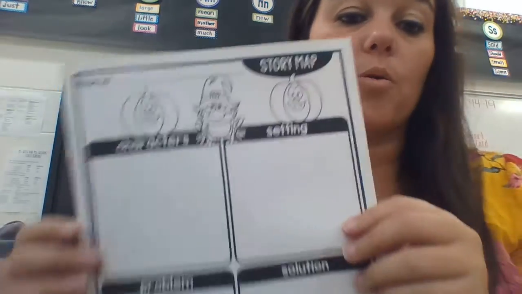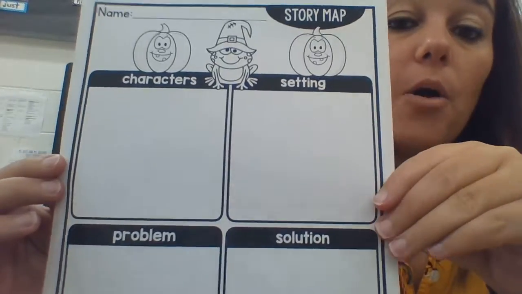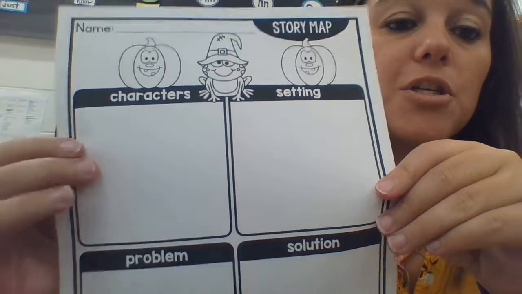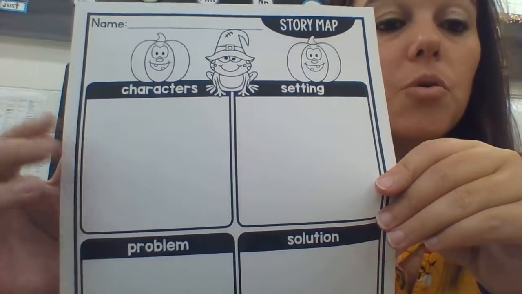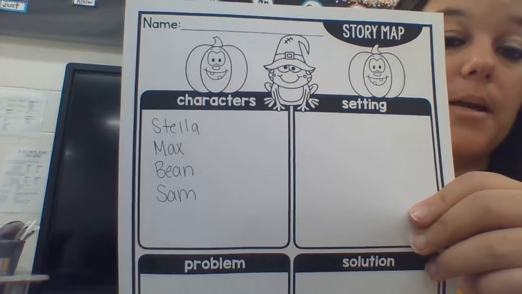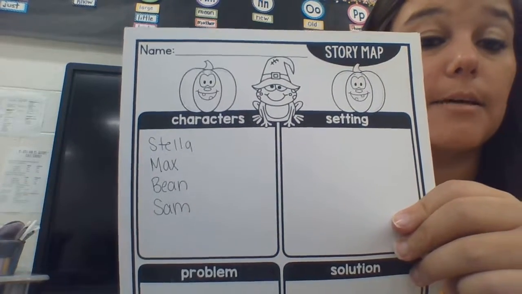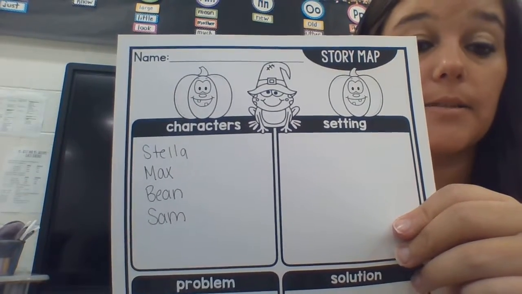Okay, so yesterday you were to fill out your story map. So, characters. Characters are people and animals in the story. So in this story, you have the sister whose name is Stella. You have Max, the brother. You have Bean and the new kitten, Sam. You should have 4 characters: Stella, Max, Bean, and Sam for the character spot.